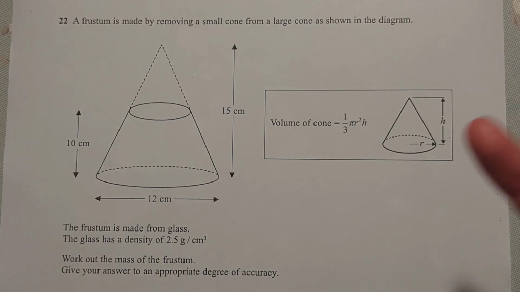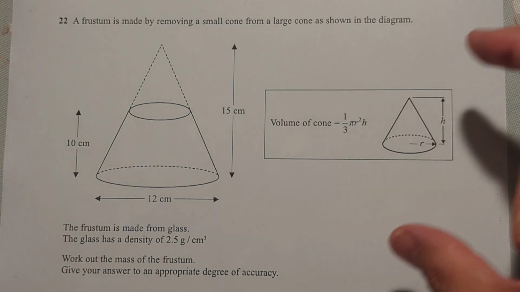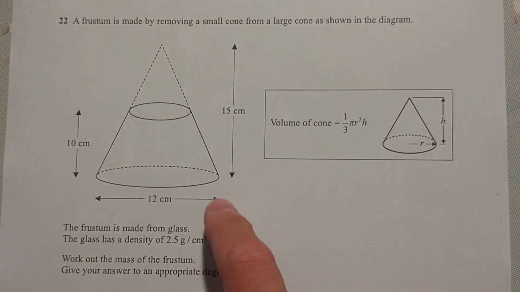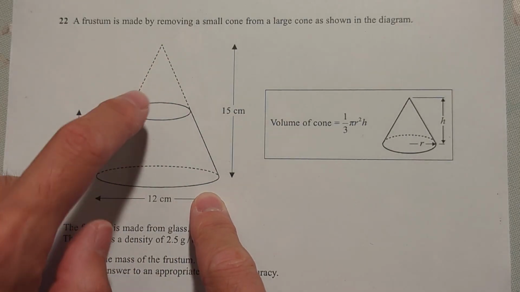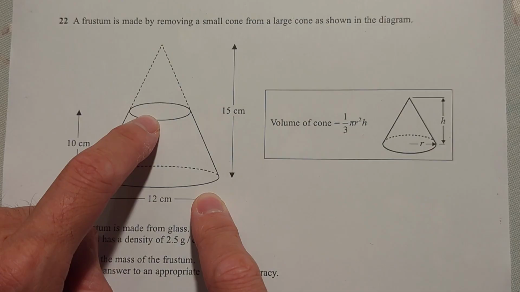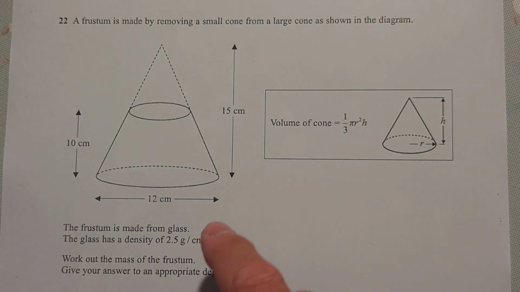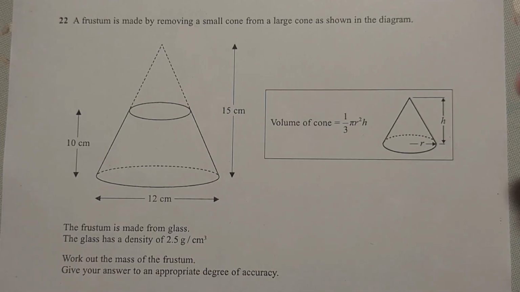Yeah, so interesting problem. I always like to break these down. For most people who are into maths, this is going to be really easy, but let's think about what we're actually doing. First thing that I would want to do is work out the volume of the large cone. I would then want to work out the volume of the small cone, subtract them, and then multiply by the density to get the mass. So that's what I'm thinking. It's going to be about four-ish stages. You can break it down quite easily.